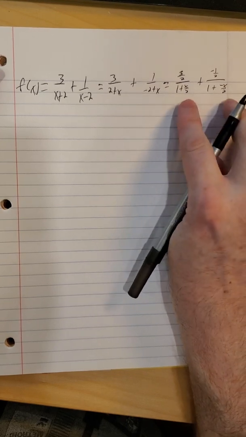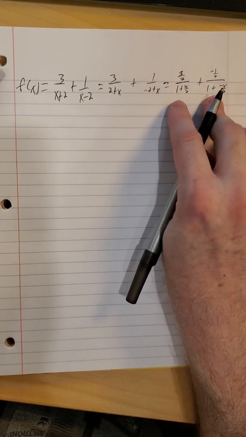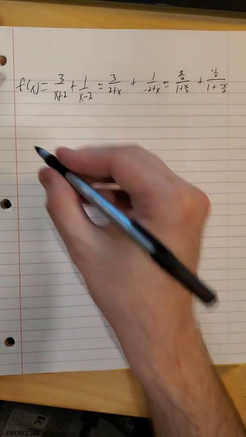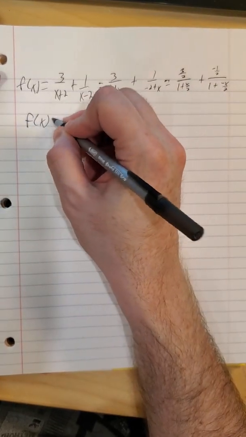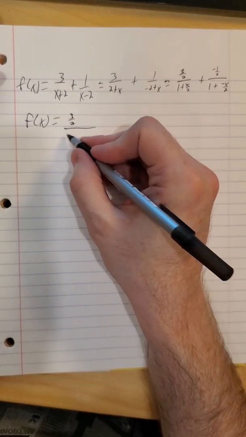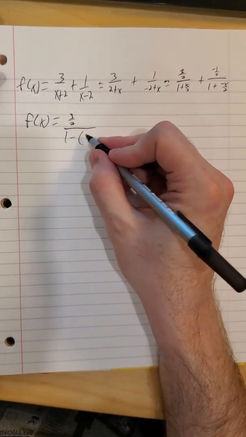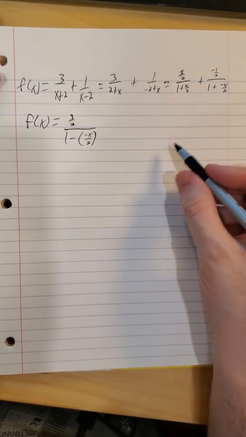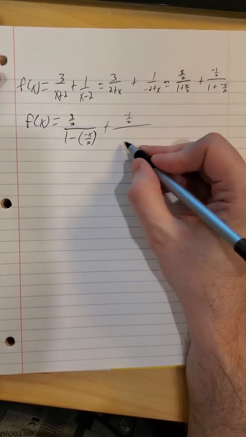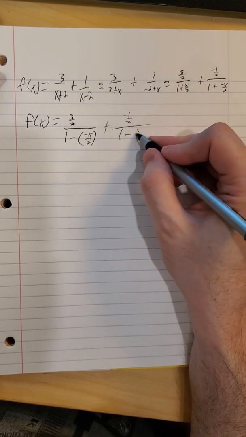So there's our ones. The second one already has the sign the way we want it. The first one, just a quick minus a negative, and we'll fix that right up. So you have 3/2 over 1 minus opposite of x over 2 plus negative 1/2 over 1 minus x over 2.